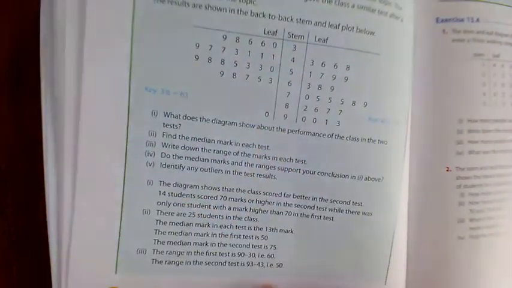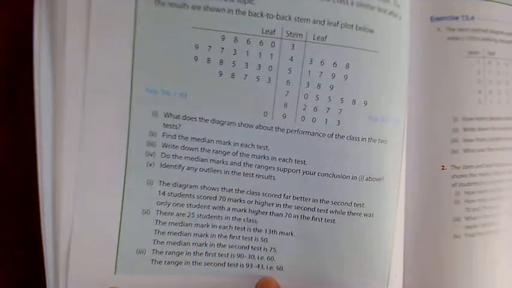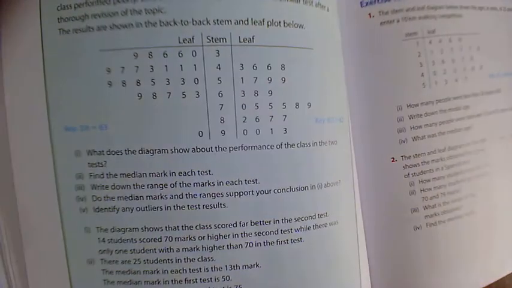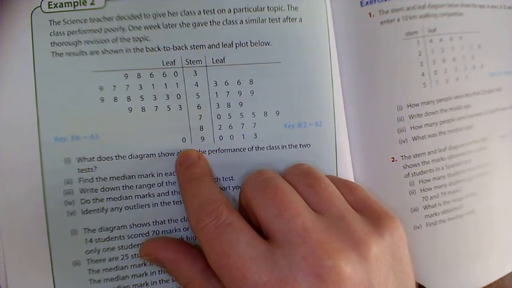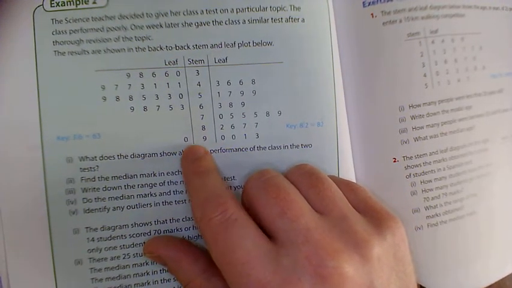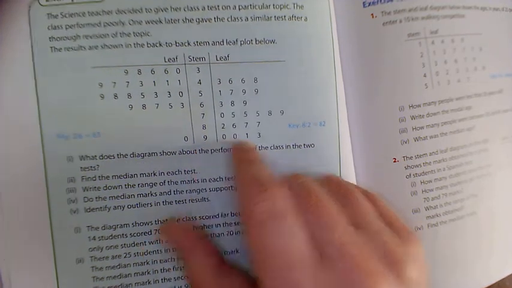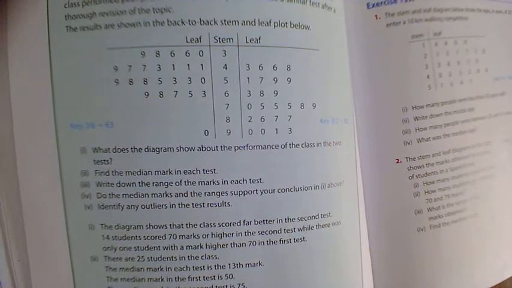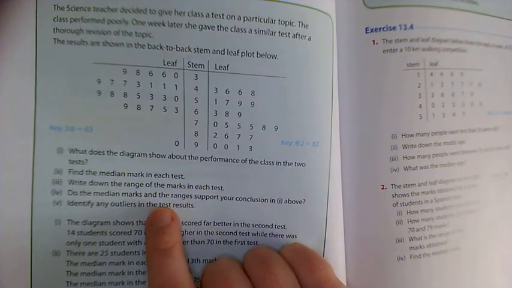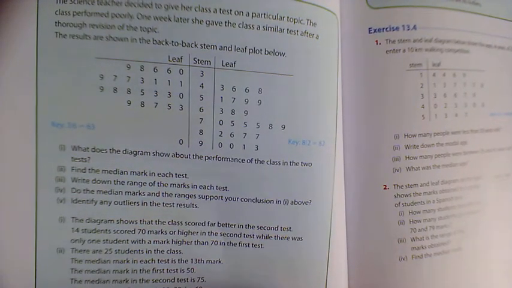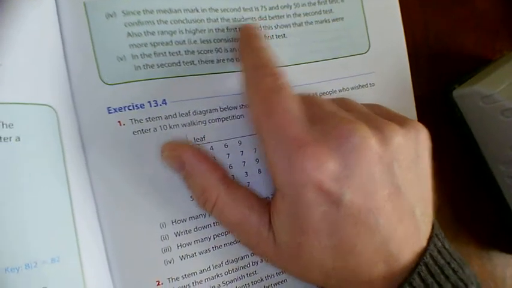The range of the first test, 90 take away 30 is 60. And the range of the second is 93 take away 43. So it's more tightly packed together. Pretty much the class has caught up with this person. For the main part, they're catching up with this person, because you'd presume in the second test they were the person that got 93 or 91 and improved a little bit. Fourth one, do the median marks and ranges support your conclusion above? Yes, the median mark is higher, so just read through that.